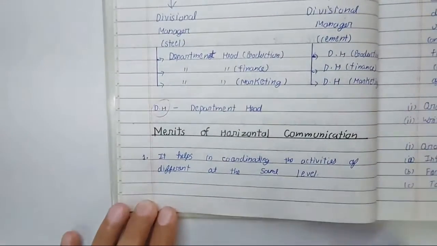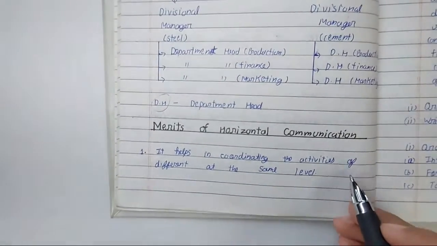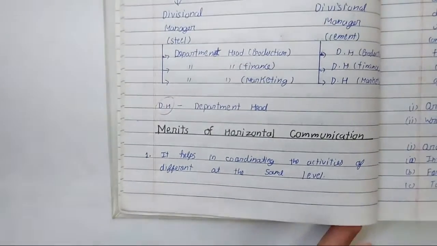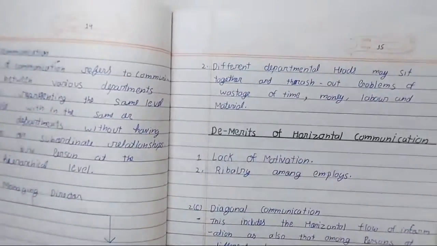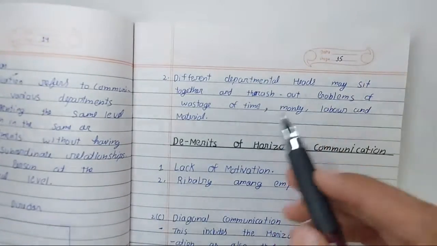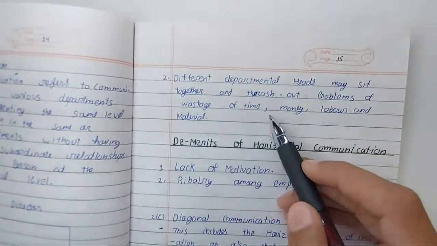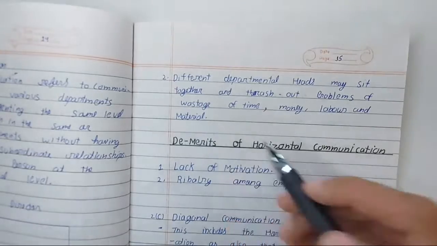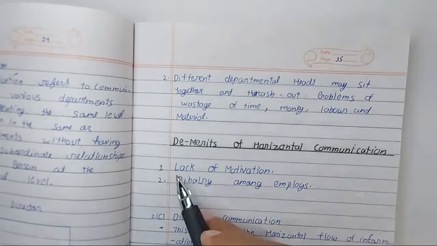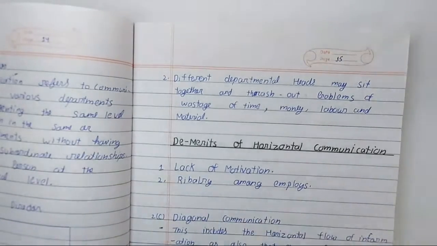Merits of horizontal communication. It helps in coordinating the activities of different departments at the same level. Second point is different departmental heads may sit together and trace out problems of wastage of time, money, labor, and material. Demerits of horizontal communication. First one, lack of motivation. Second, rivalry among people.